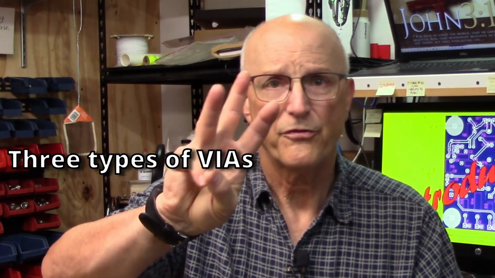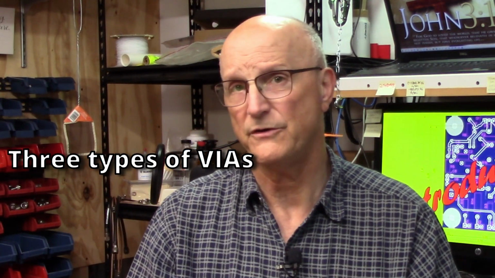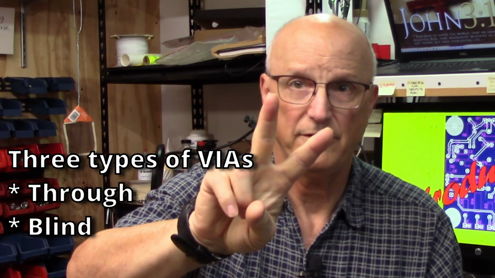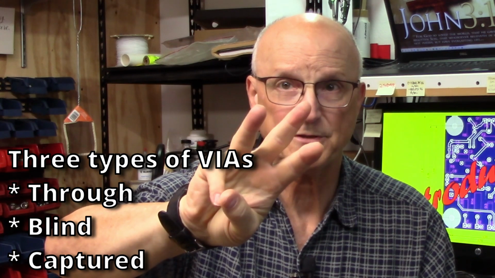These carry signals, power, and ground from one layer to another. There are three basic kinds of vias that are used. There's the through via, there is the blind via, and there is the captured via. A through via goes from the top of the board through all of the layers all the way to the bottom of the board. And these are the most common style of vias.